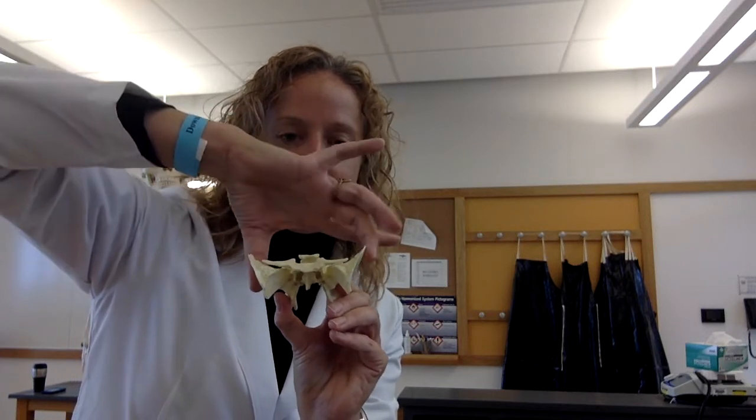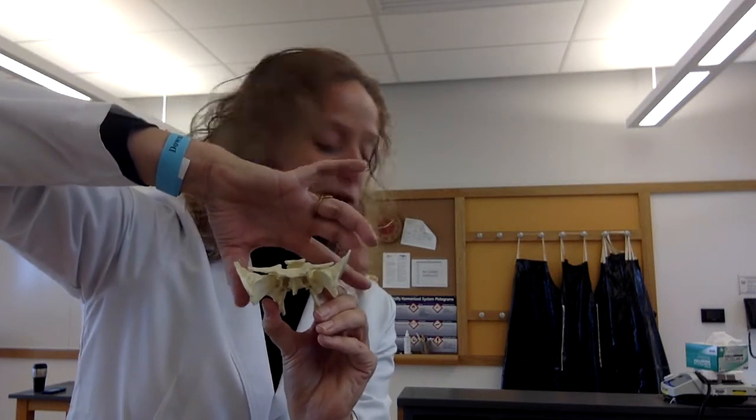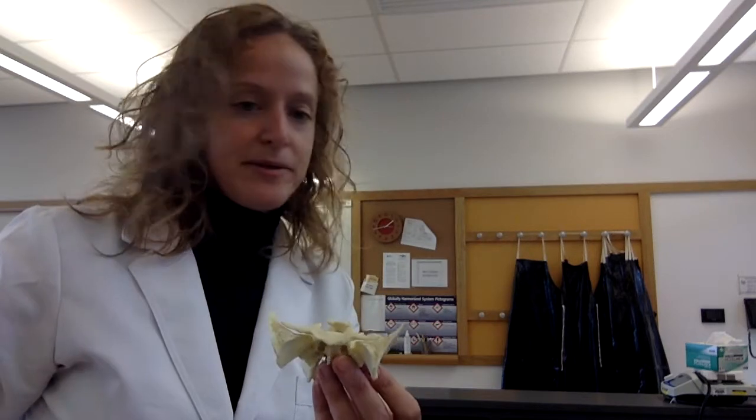Then we have greater wings. They are the big butterfly wings. And then we have smaller wings. Yeah, these smaller ones on top are called the lesser wings. The big guys are called the greater wings. Lastly, we have the optic foramen.